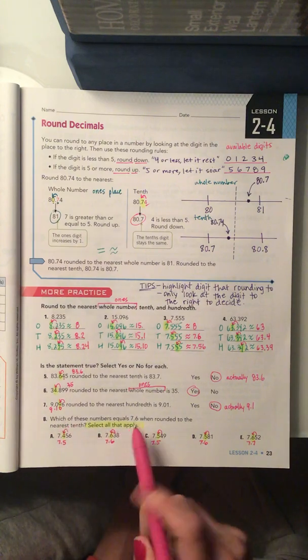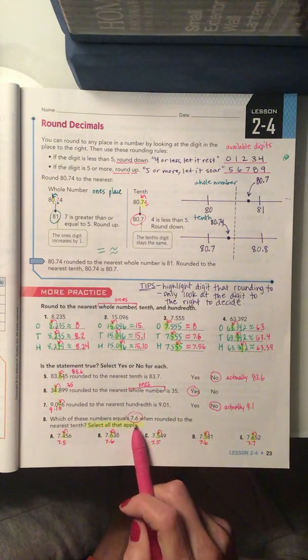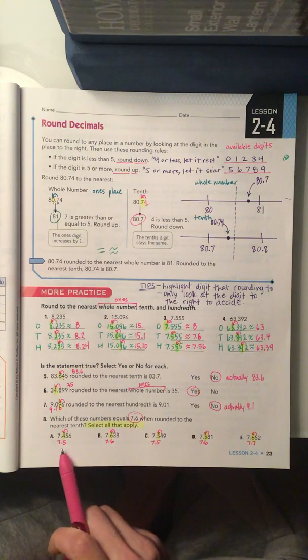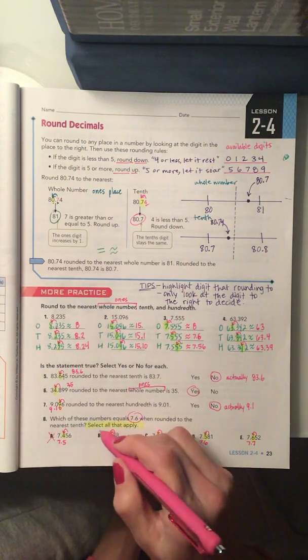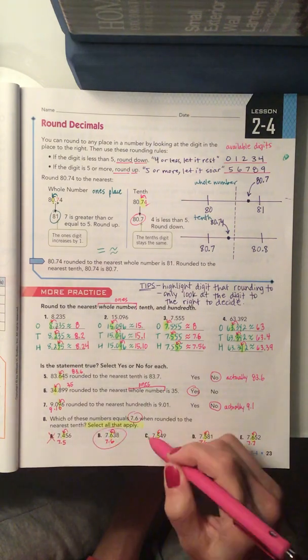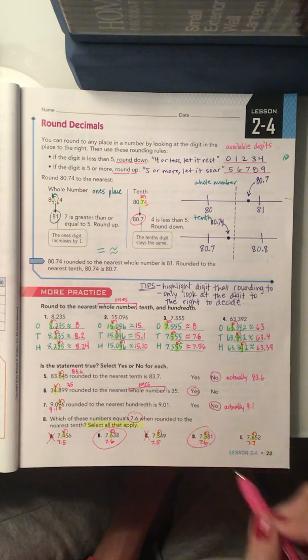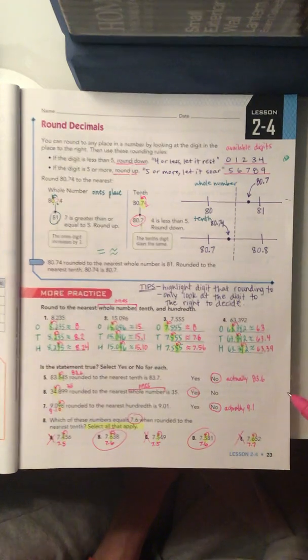Which of these numbers equals 7.6 is what I'm seeking out when rounded to the nearest tenth? Nope. Yes. Nope. Yes. Nope. All right.